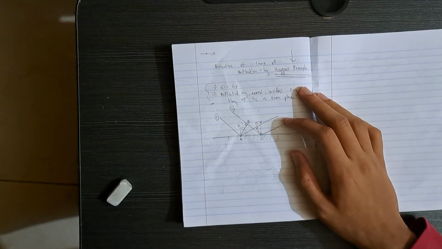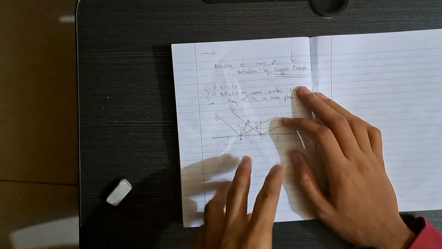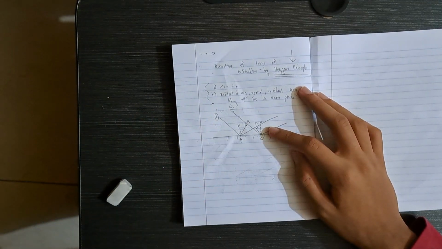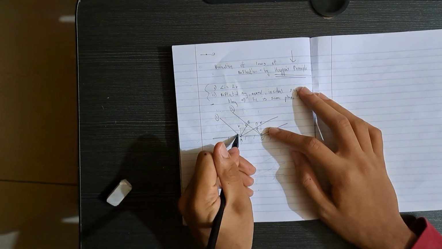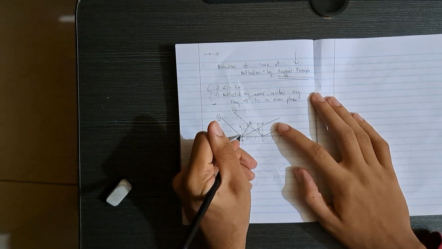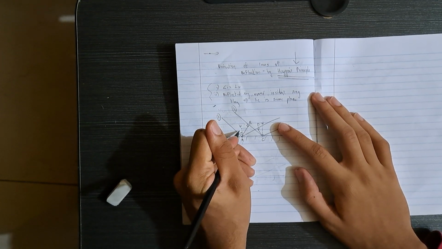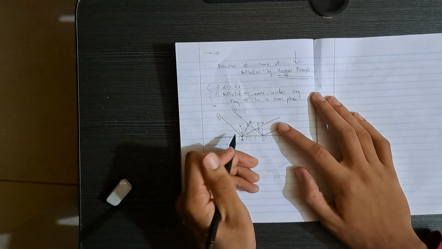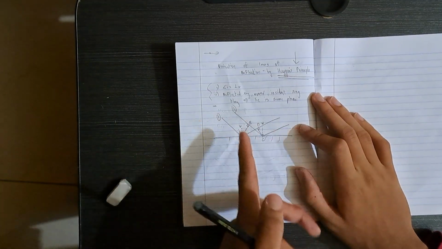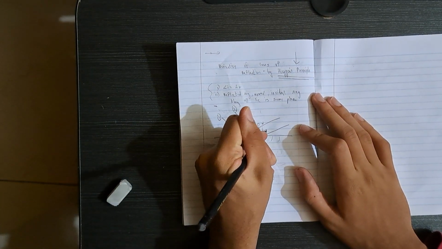Now let's generally recall what happens in a mirror. In a mirror, the angle between the normal and the incident ray is the angle of incidence, angle I. And over here, the angle between the reflected ray and the normal is the angle of reflection, angle R.